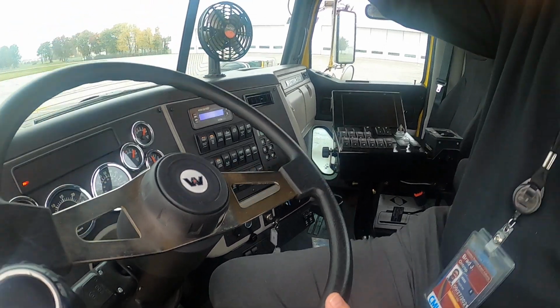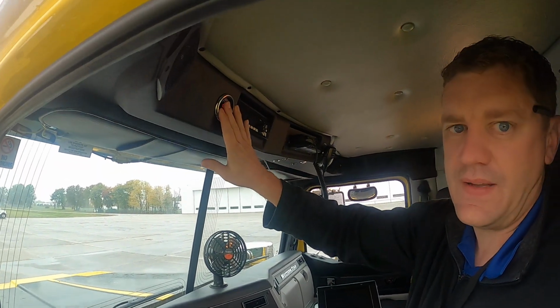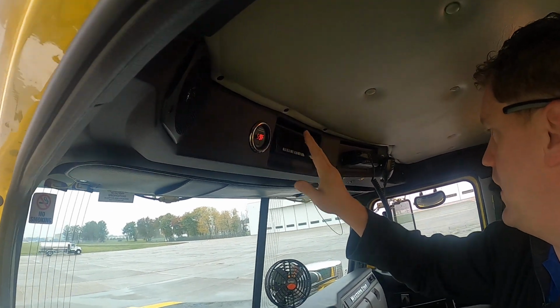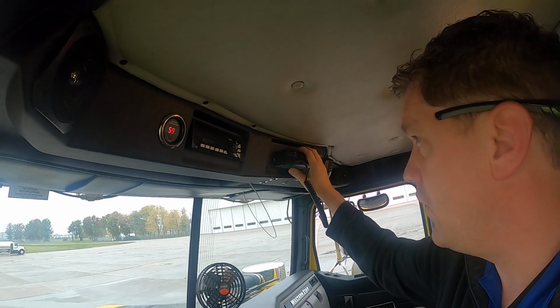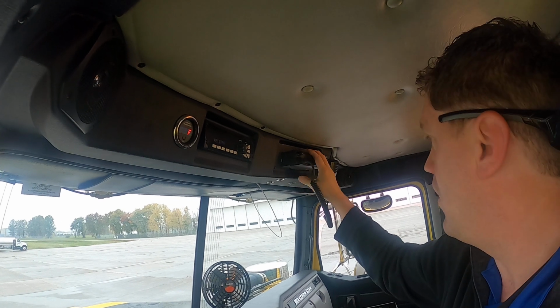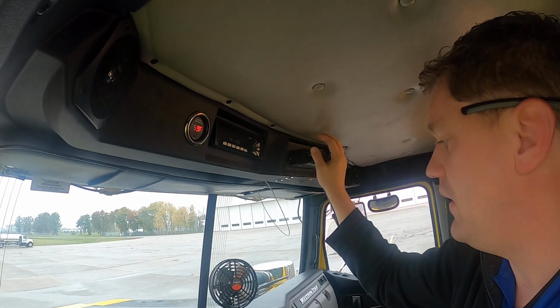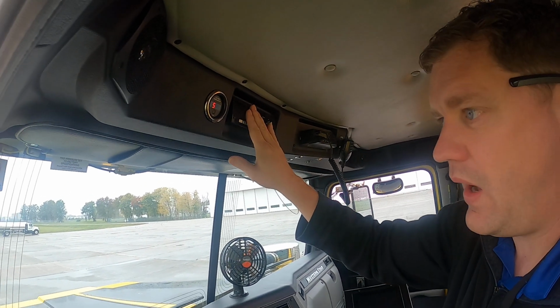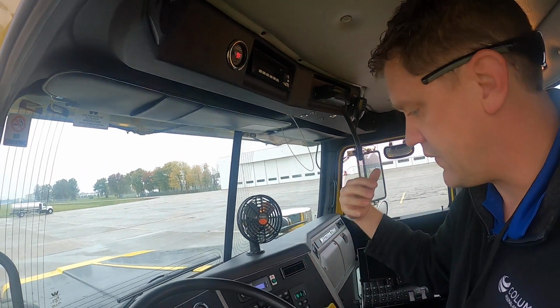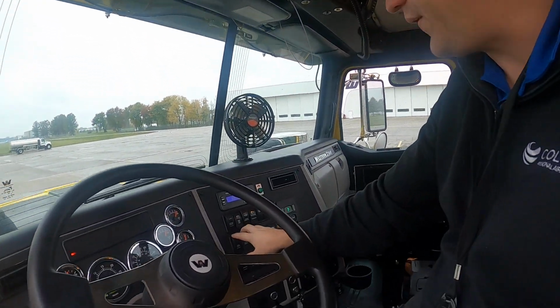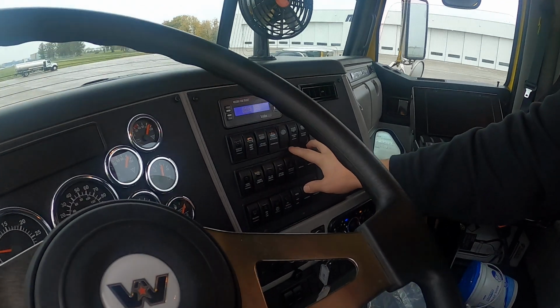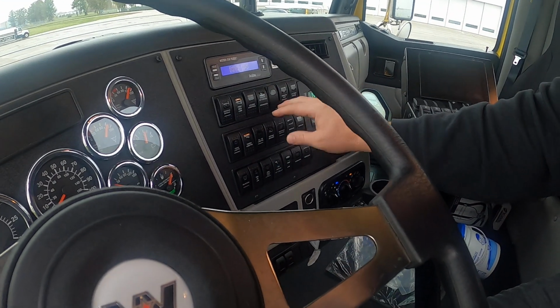Over here, up across here, you've got your outside temperature, your radio and your ground radio. If you are an operator, you are allowed to communicate if need be. Preferably when we're in snow ops, turn this off so you can hear what's going on. Coming across here, these top ones, leave them off.